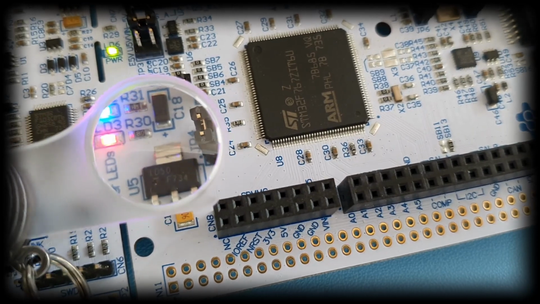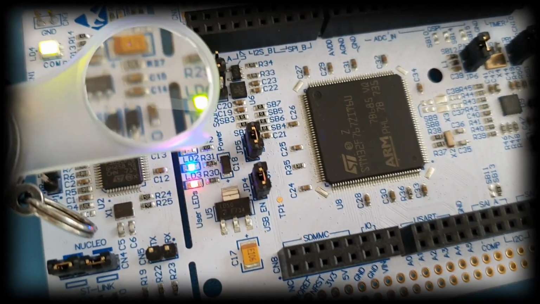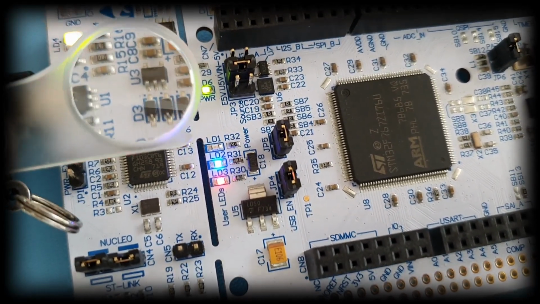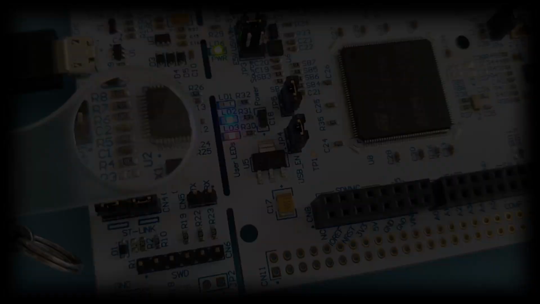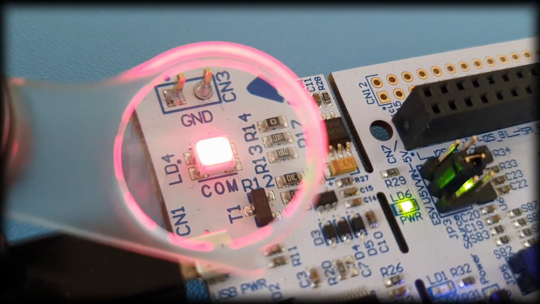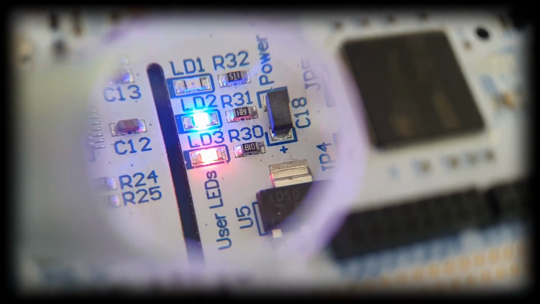I wonder what all these components are doing over here? Quite interesting. Some communication going on. And of course, power is flowing through it. What about these lights?